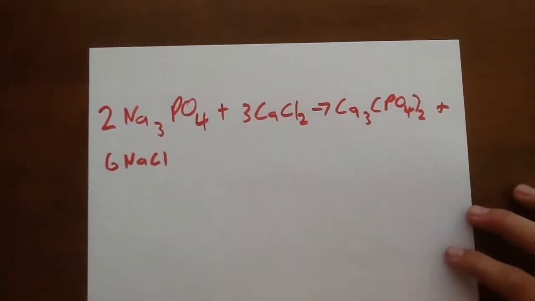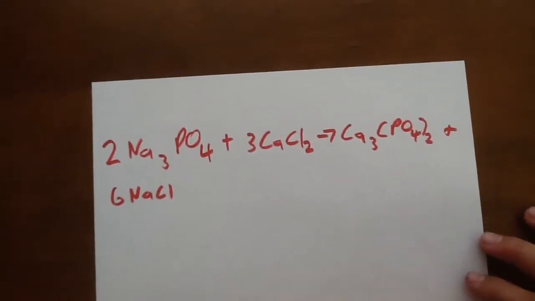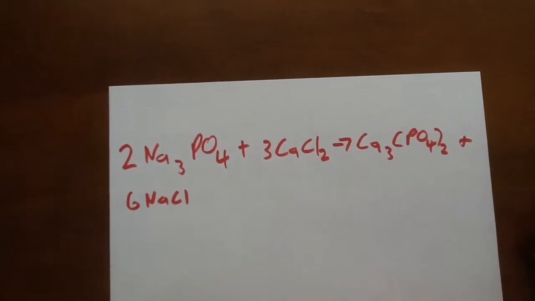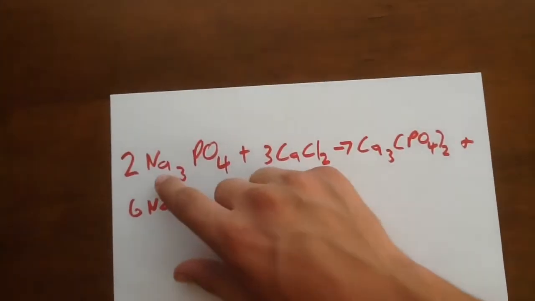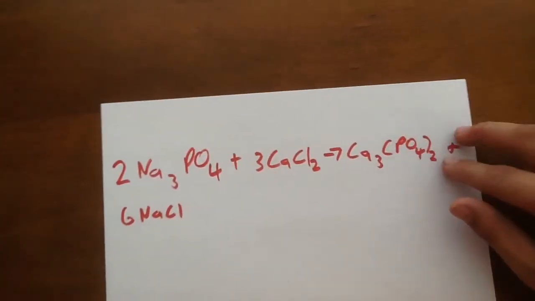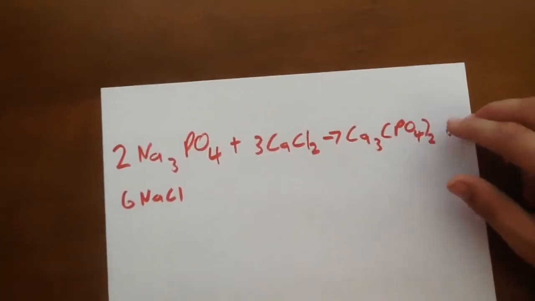So this is the balanced equation that we were just working on, and in order to confirm that it's balanced, you can make sure that each element is present the same number of times in both halves of the equation.